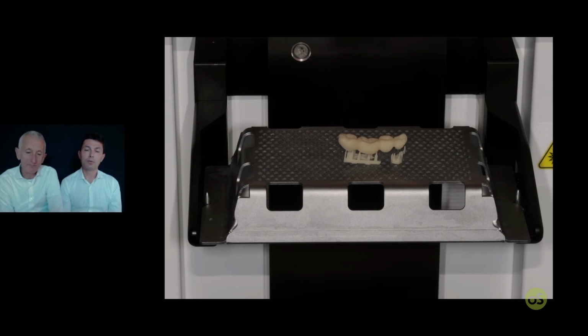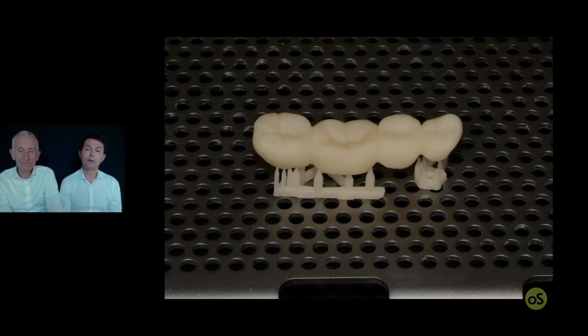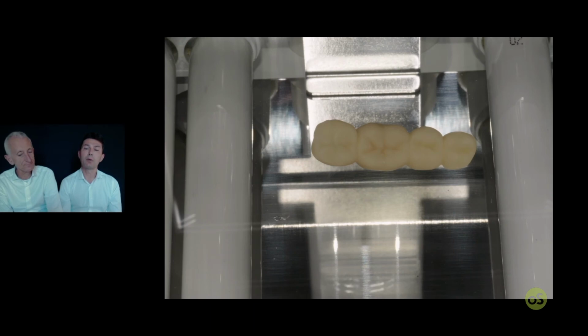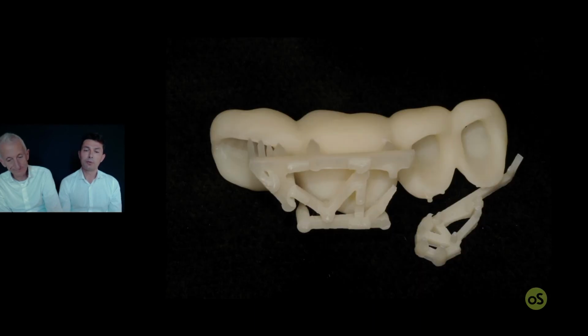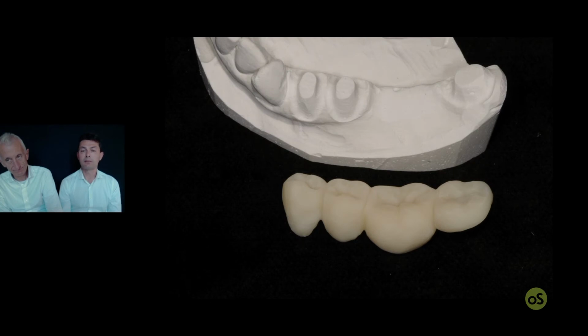It's time to remove it from the unit and place it in the light polymerization device for another 20 minutes, more or less. And only after it's time to remove the pin and start with the trimming process.